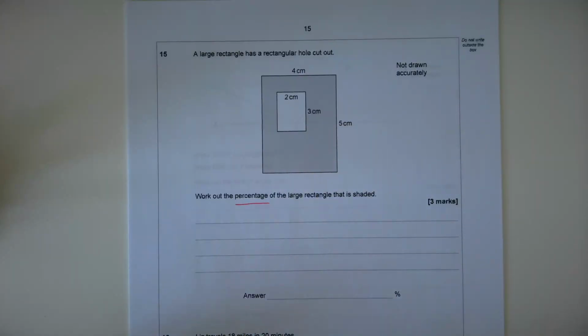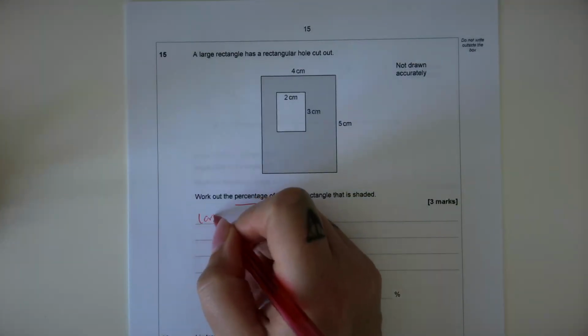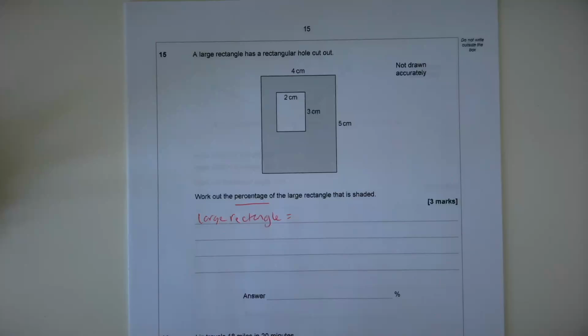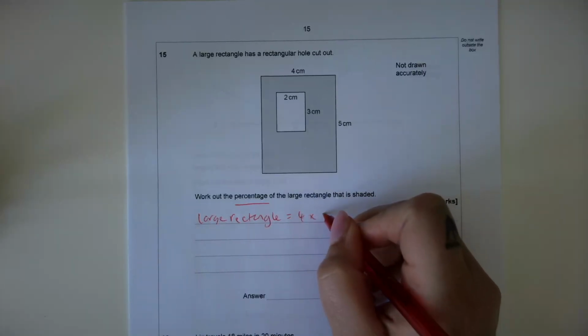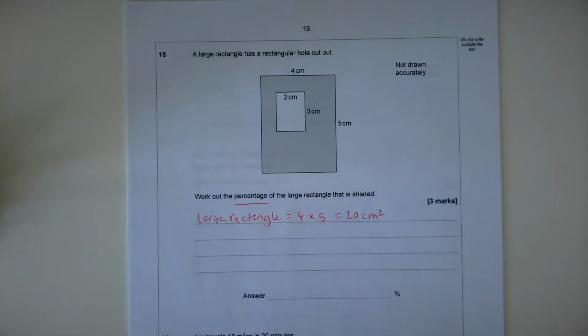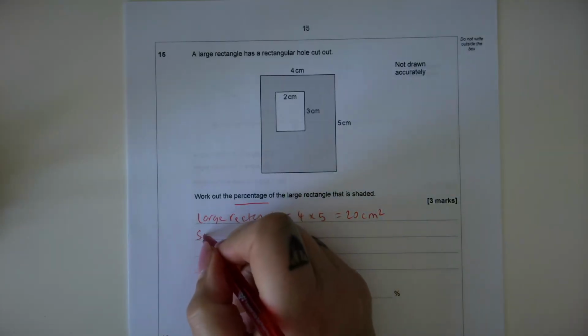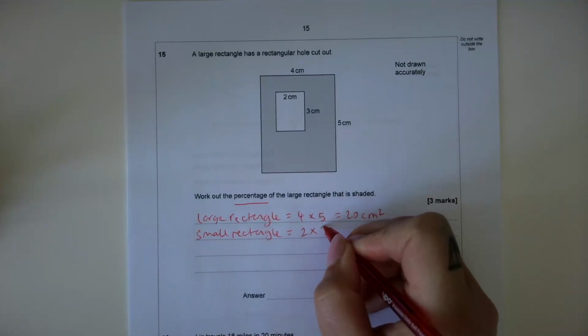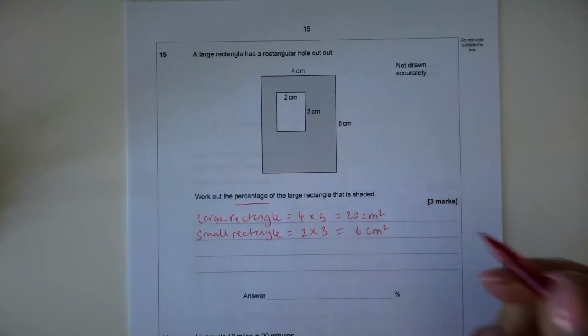It's a 3-mark question. So to figure this out, we need to find the area of the large rectangle first without anything cut out. To find the area of a rectangle, we do length times width. So 4 times 5, which is 20 centimetres squared. So the total area of the large rectangle is 20 centimetres squared. However, they're going to cut out that smaller rectangle. So let's find the area of the small rectangle, which is 2 times 3, which is 6 centimetres squared.